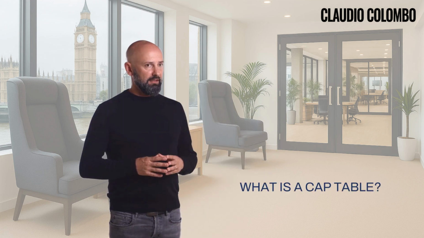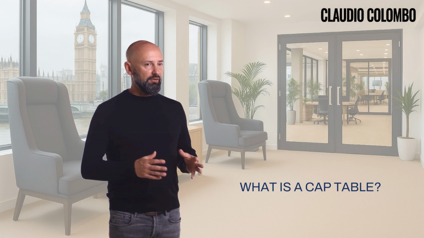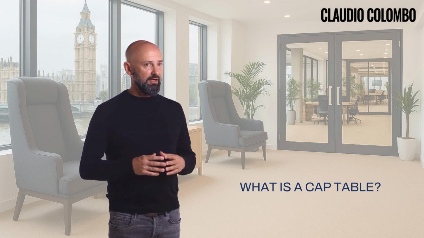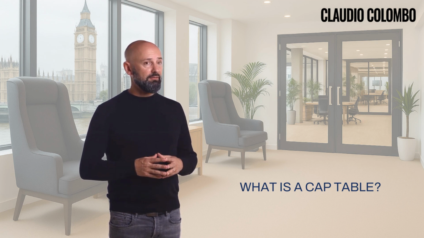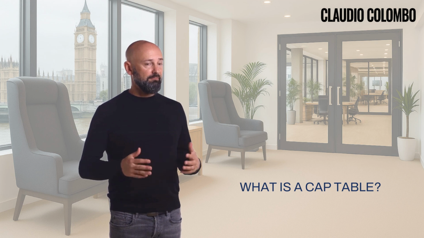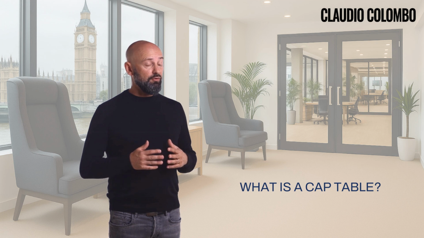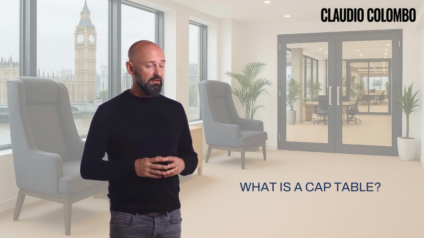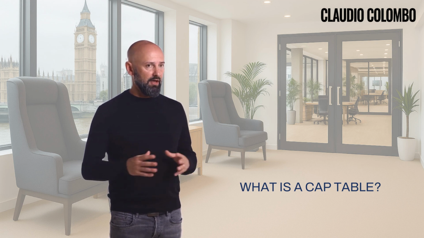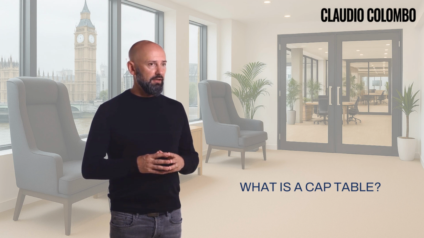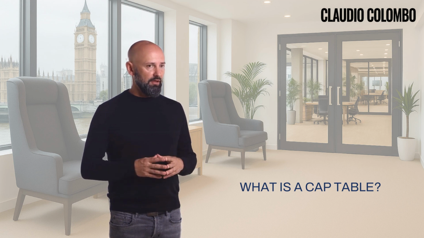At its core, a cap table tells the story of a startup's ownership. It lays out who holds shares, how much equity is available, and how ownership changes as the company grows. Think of it as a real-time snapshot of how value is distributed. So, what exactly is a cap table? It's a structured record, usually a spreadsheet or a specialized software platform, that tracks ownership in a startup.